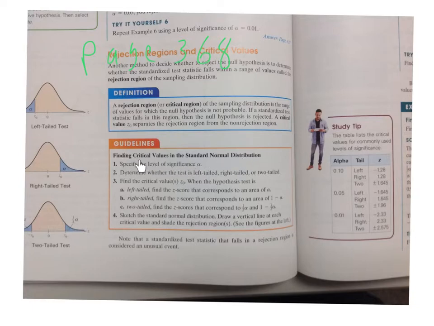In the homework problem, they'll specify alpha. Alpha might be 0.1 or 0.05 or 0.01 or some other value. Alpha will be specified in the problem. Then typically the problems have you determine: is it left-tailed, right-tailed, or two-tailed?